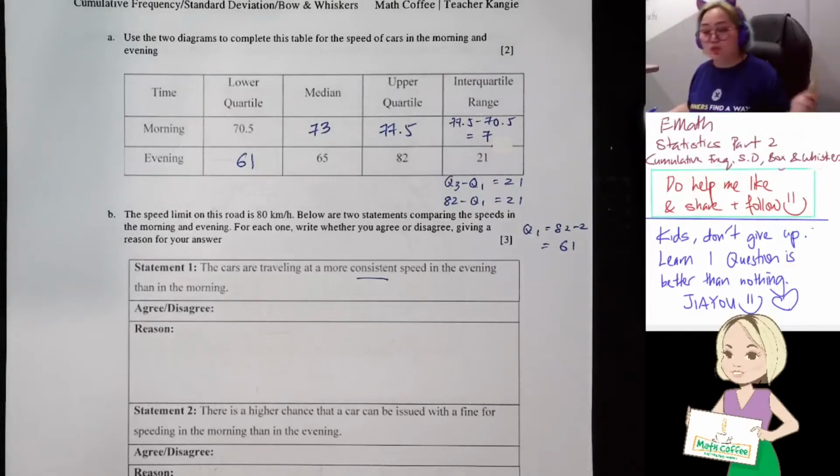I don't understand. Stop spamming. Later my moderator will block you. I shall let my moderator decide whether to block you or not.